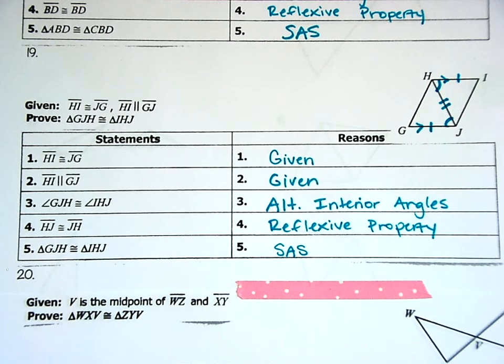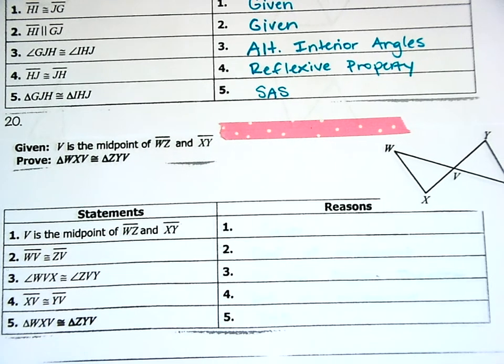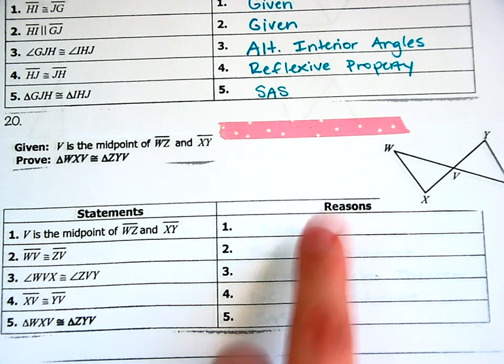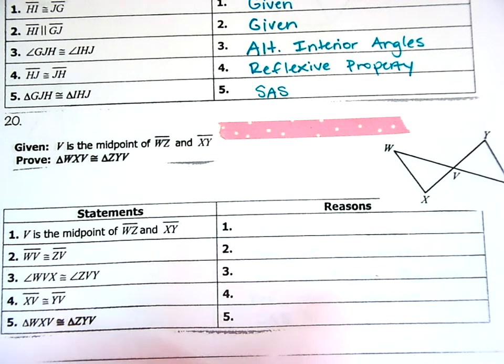Okay, so the last proof here, I have it completed underneath. So I'm going to give you a moment to either pause this or take a look. Think about what you would put in for your reasons. Again, these are justifications. These are why we know these statements are true. So here's your time to pause it, and hopefully you come back in just a moment.